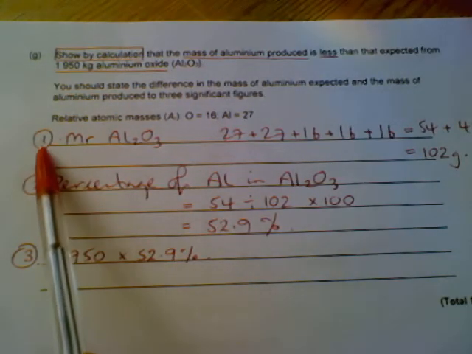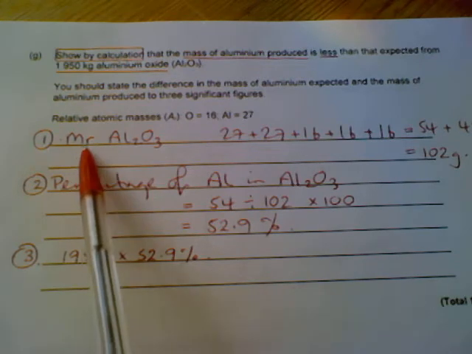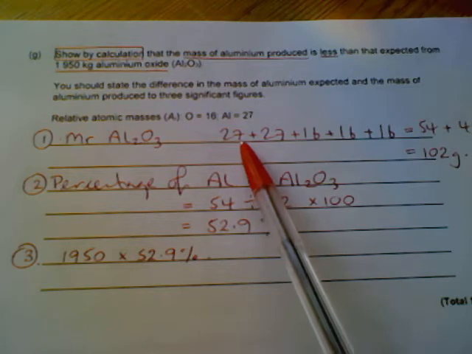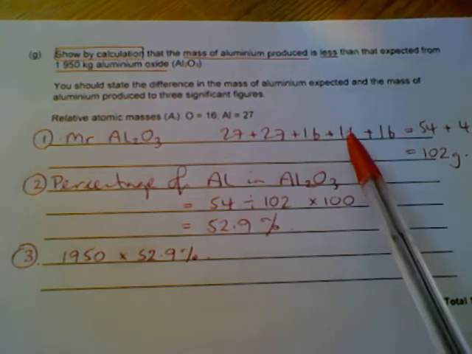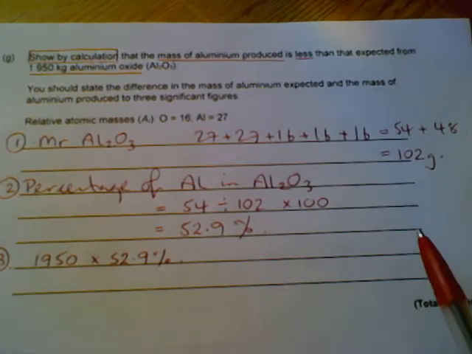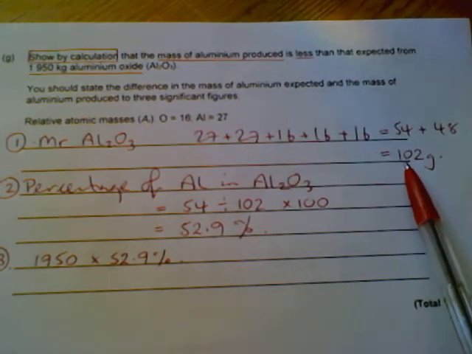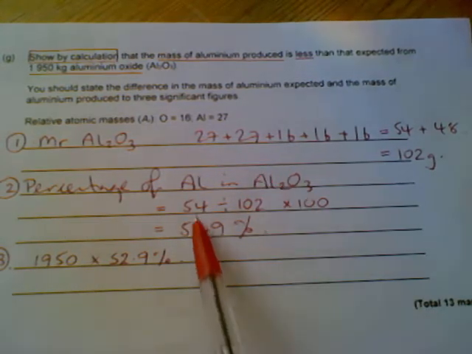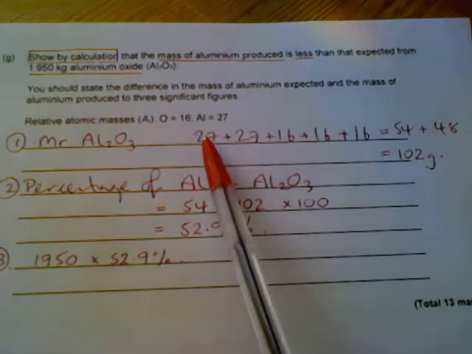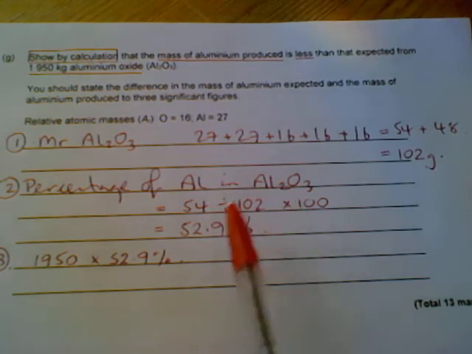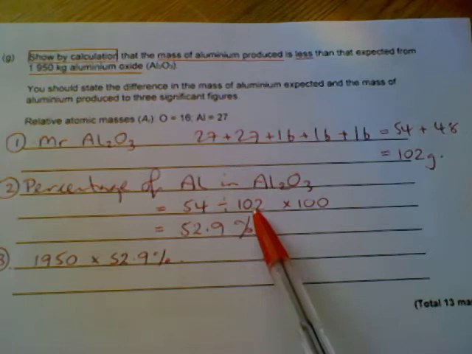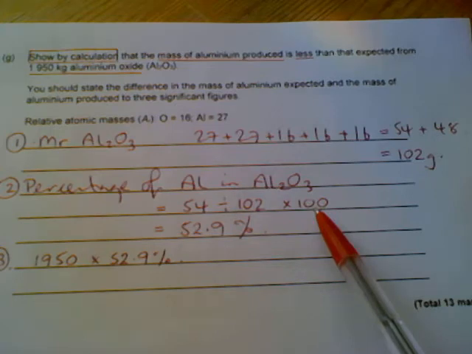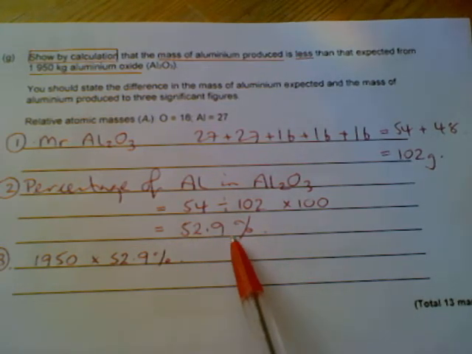They want you to prove it. So we do that by firstly looking at the relative formula mass of aluminium oxide. We do that by adding the masses of all of these together. So 2 aluminium, 3 oxygen, so that's 54 and 48, which totals 102 grams. Okay, second step, the percentage of aluminium in aluminium oxide. This is 54, which is your 2 aluminium, and you divide that by the formula mass, which we worked out as 102, multiply it by 100 to get a percentage, gives us 52.9.